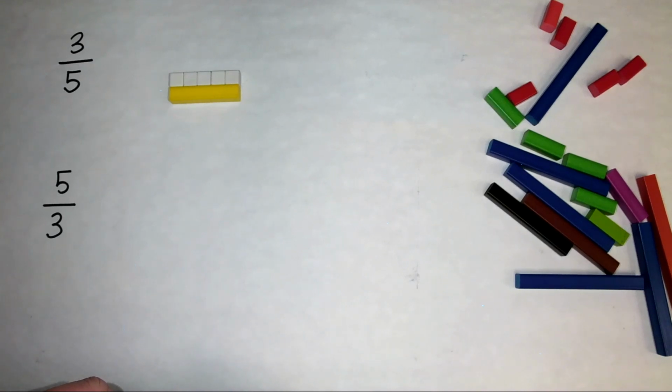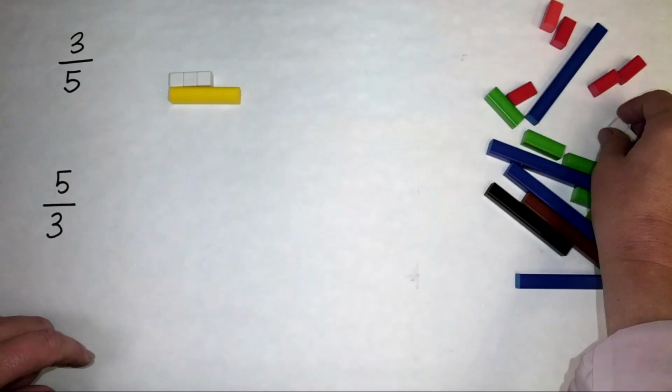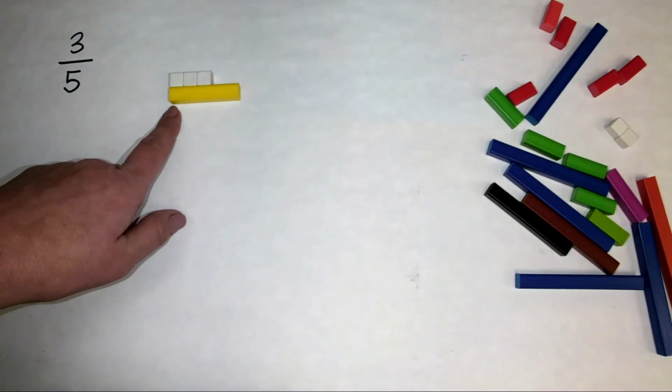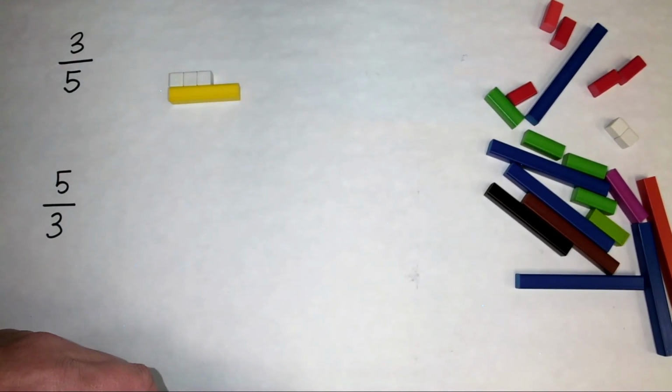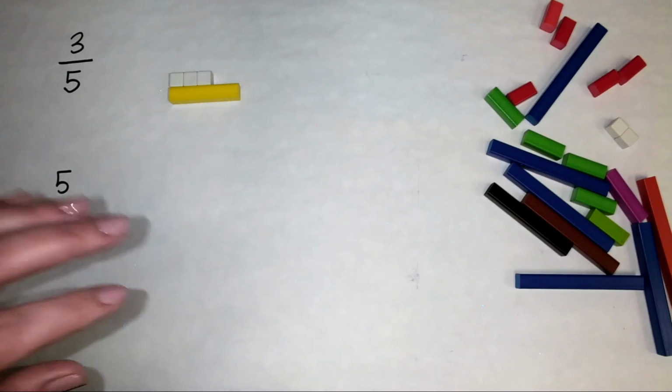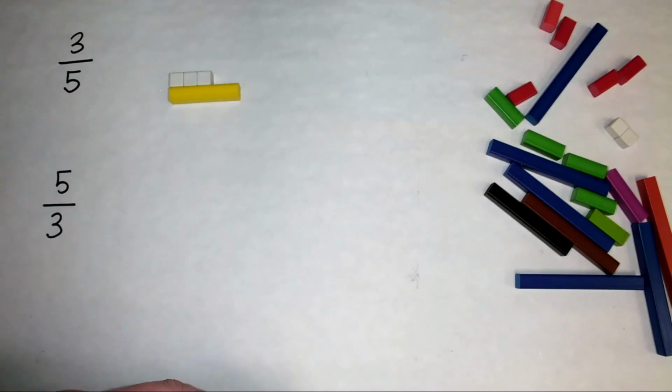white cubes. But then I need to focus on the numerator, and in this fraction I want to show 3 of those 5 equal parts. So if I remove those 2 white cubes just like that, here I have shown the fraction 3/5. But the really cool thing about the Cuisenaire rods is I can show 3/5 in another way.